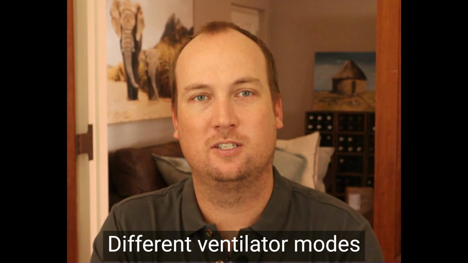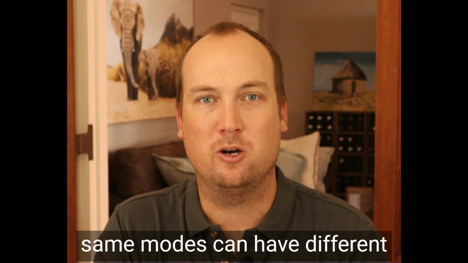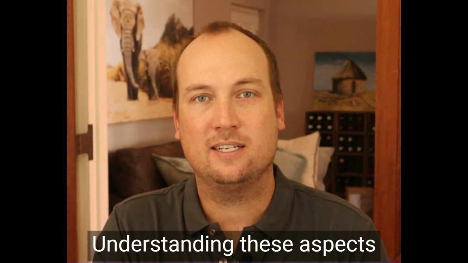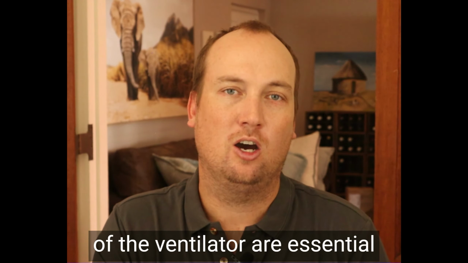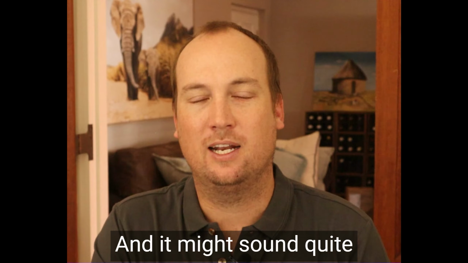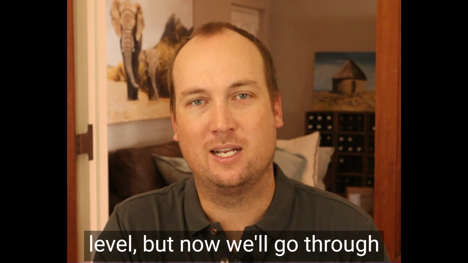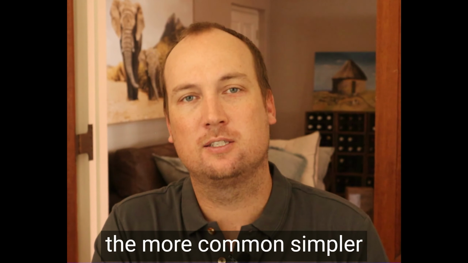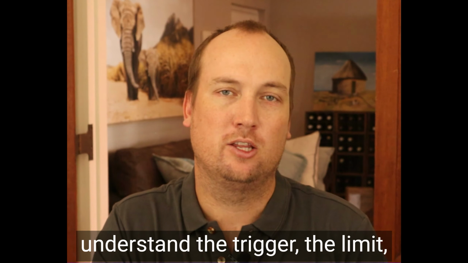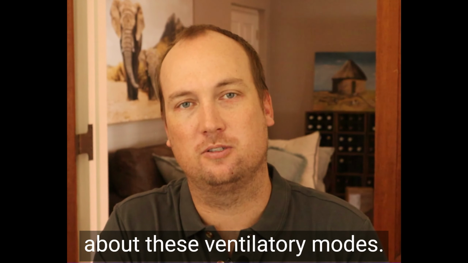Different ventilator modes, and sometimes even different ventilator makes displaying the same modes, can have different triggers, limits, and cycles. Understanding these aspects of the ventilator is essential for understanding more complex modes of ventilation, and it might sound quite intimidating at this learning level. But now we'll go through the more common, simpler modes of ventilation, and you'll realize how easy it is to understand the trigger, the limit, and the cycle when thinking about these ventilatory modes.